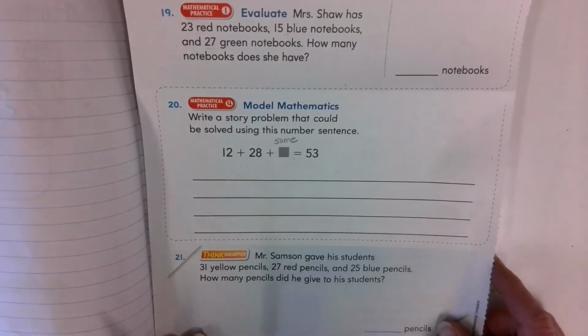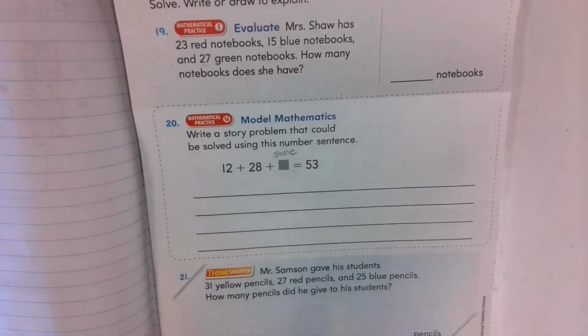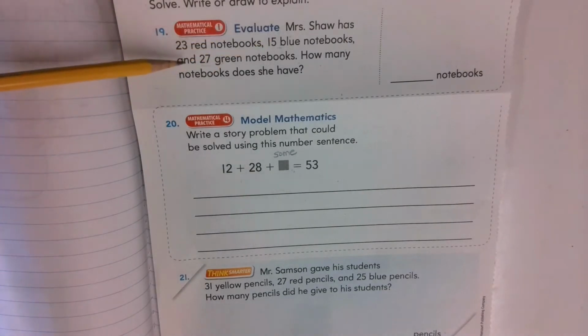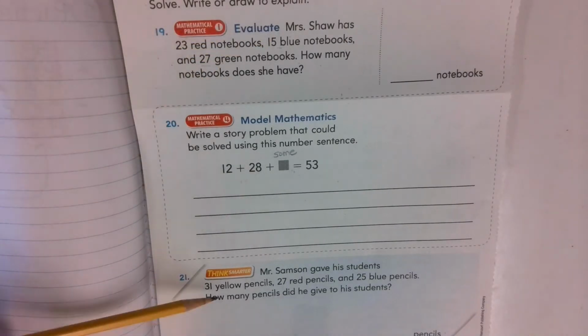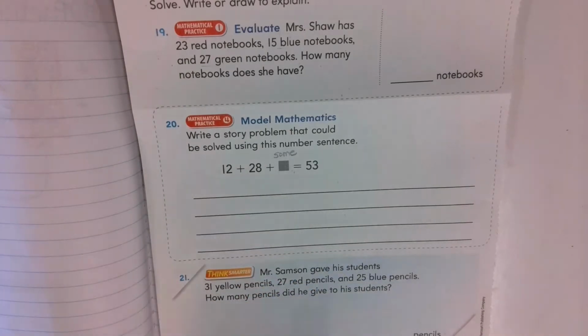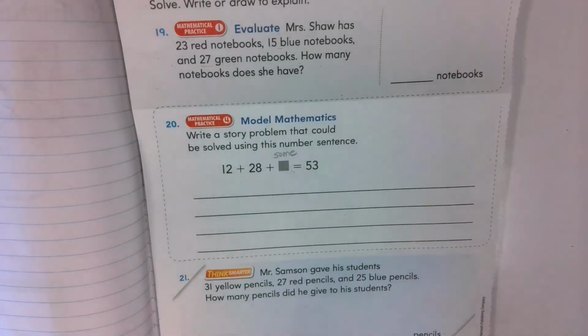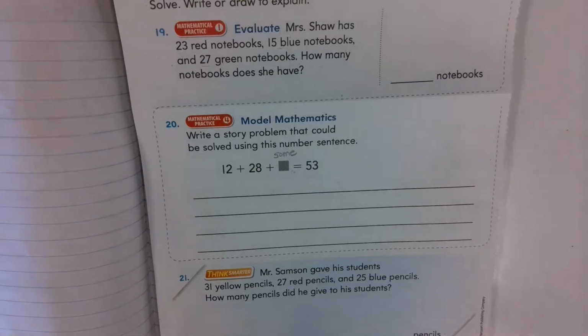So I'm going to let somebody decide if they would like to use our colored notebooks for the problem, or if they'd like to use these colored pencils for the problem. So let's do a quick vote. If you'd like to see us using the notebooks, raise your hand. And if you'd like to see us using the pencils, raise your hand. Okay, and it looks like our pencils are the winner for this one.